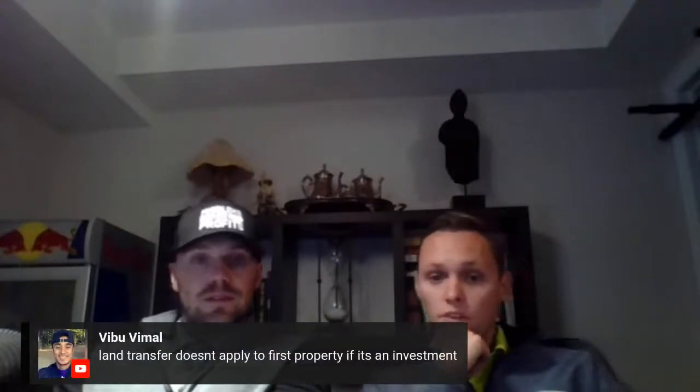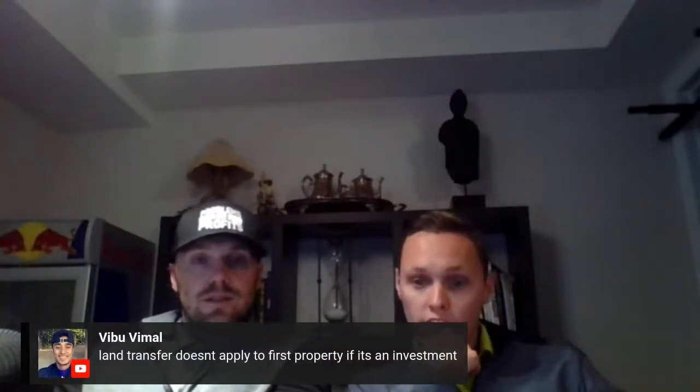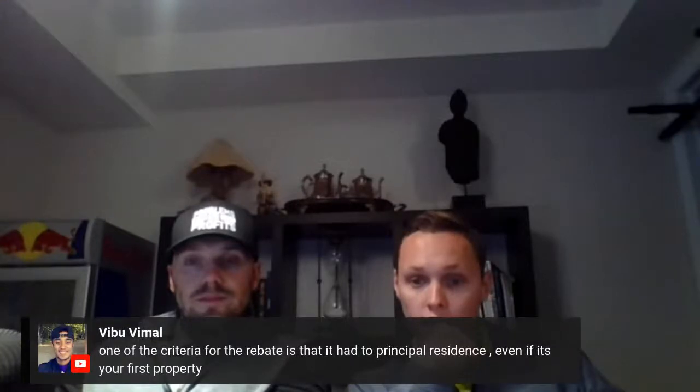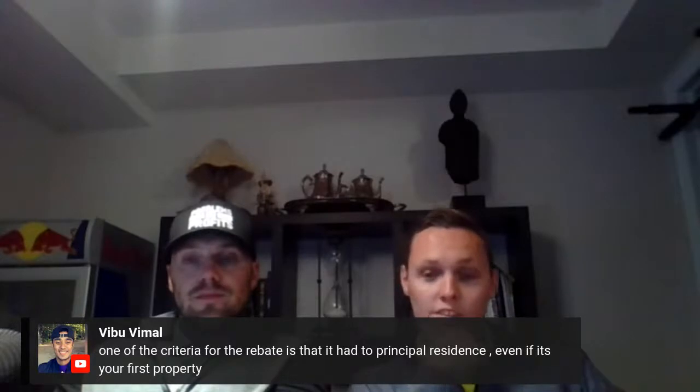I mean, land transfer, one of the criteria for the rebate is that it had to be a principal residence, even if it's your first property.